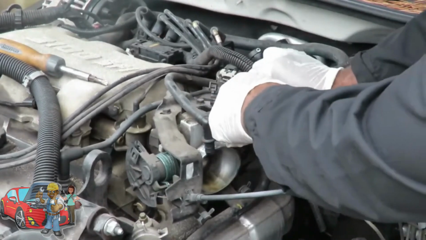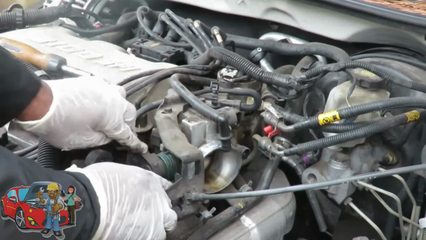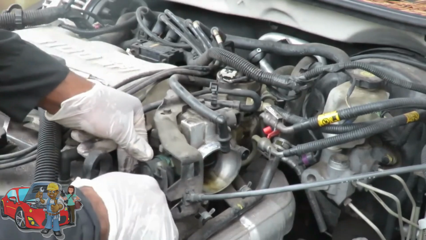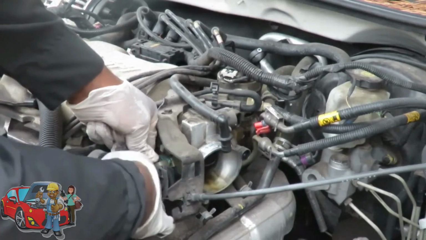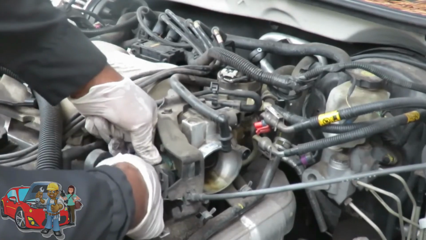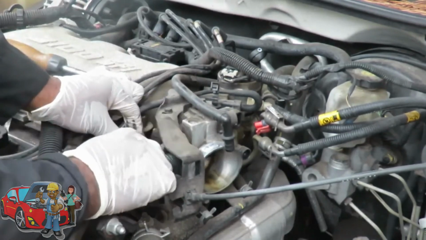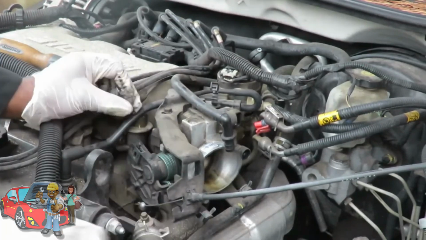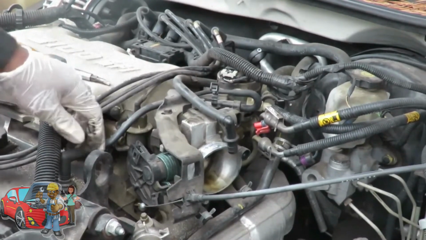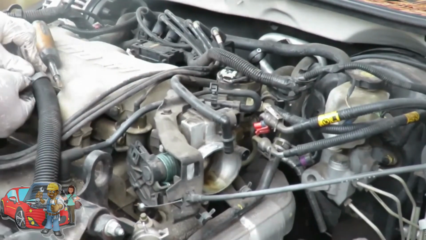You can see it's not all that bad. It's a lot of wiring. Let's take off the accelerator cable. That's going to come with that. Let's get this wiring harness out of here.